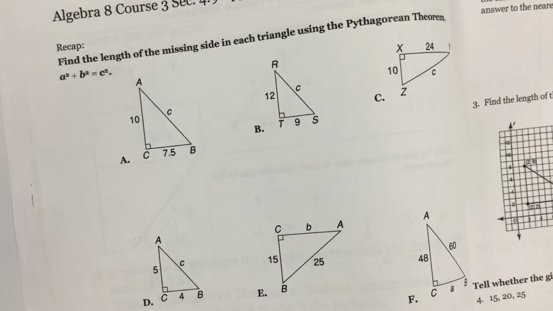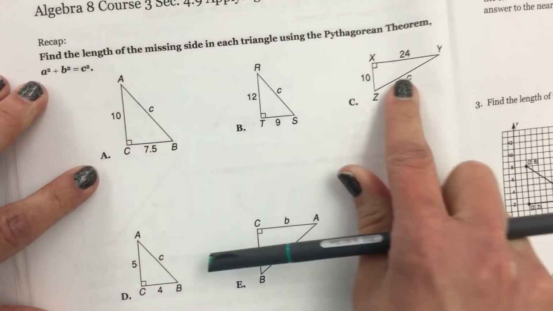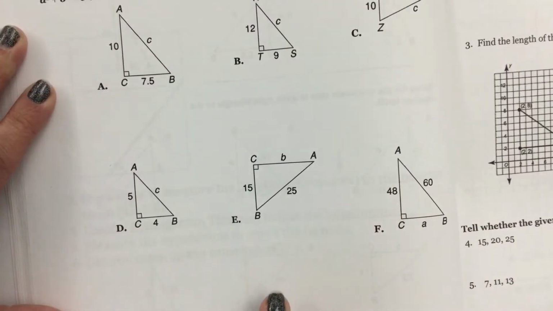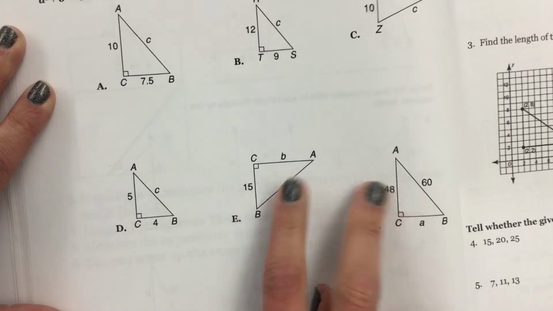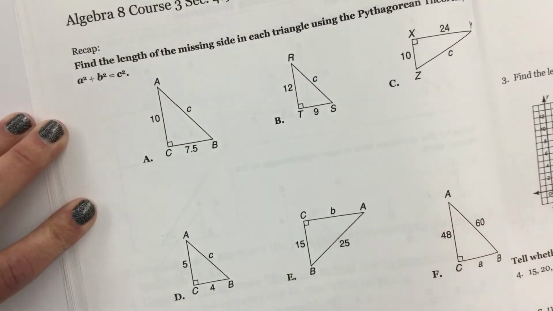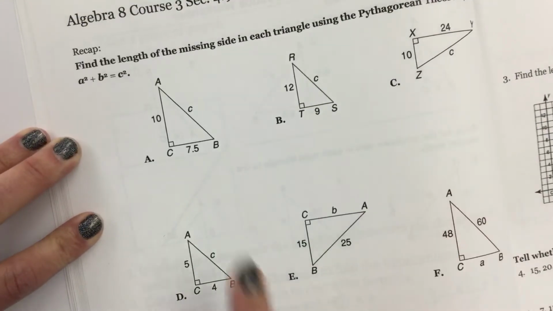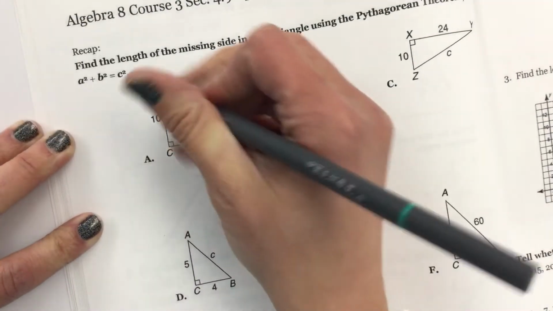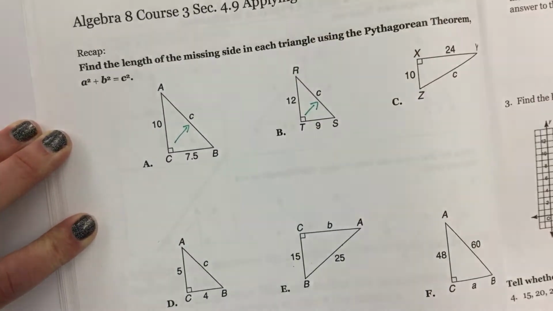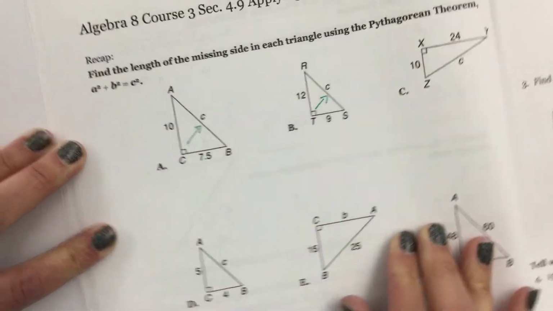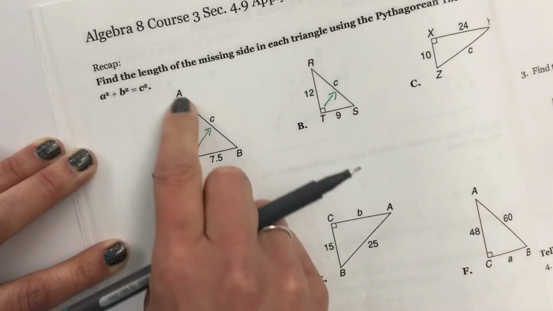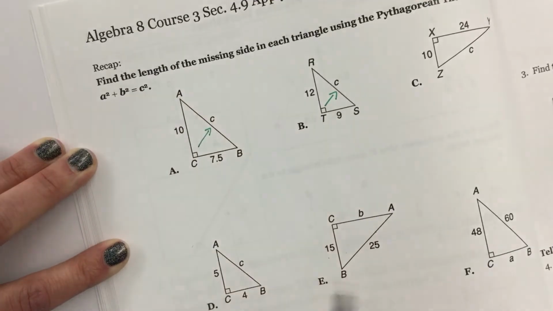So the first thing I'll do, these first three are looking for C, so we can treat them all the same, and then I'll do one of these two because they're missing one of the legs. Just a reminder, and we worked on this in the previous lesson, the hypotenuse, C, is always the side across from the right angle, okay? And the legs are the two on the other side. So if we're following our a squared plus b squared equals c squared, C is the hypotenuse every single time.